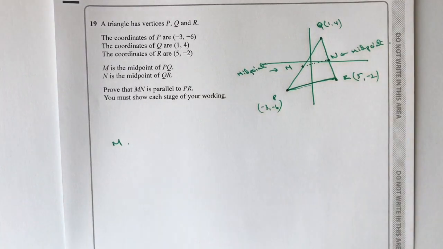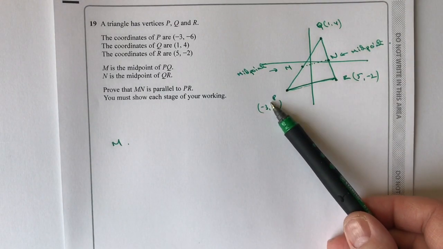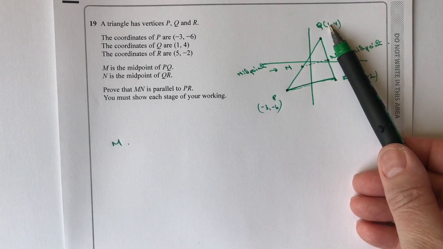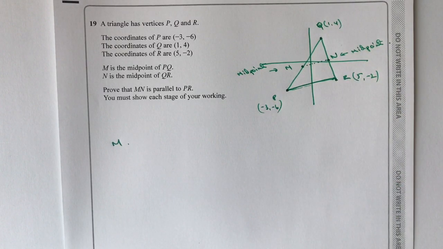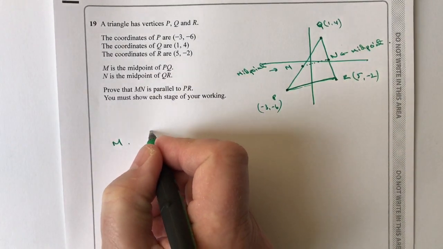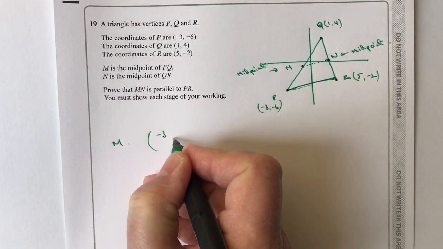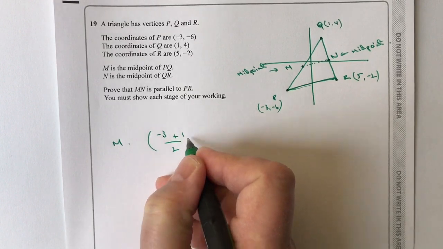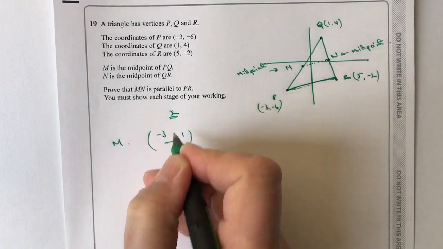So the x coordinate is going to be -3 and 1 divided by 2. Okay, so the midpoint x value is going to be -3 plus 1 divided by 2. These are the x values.